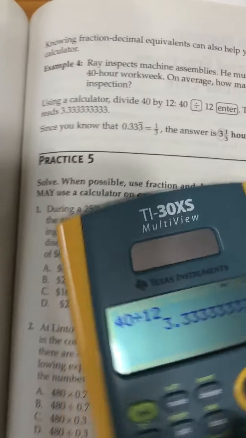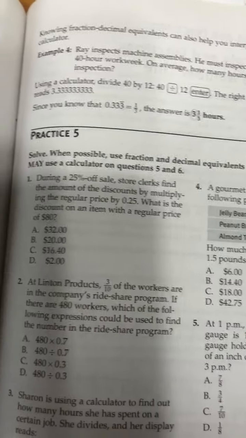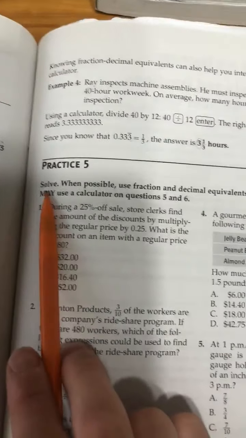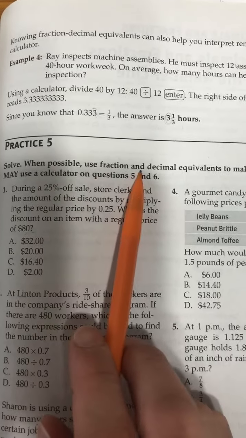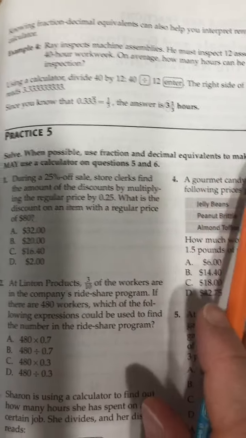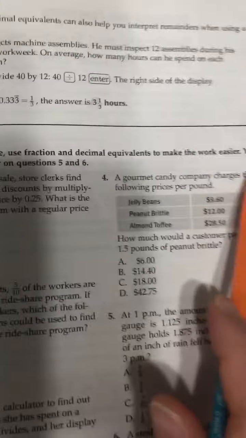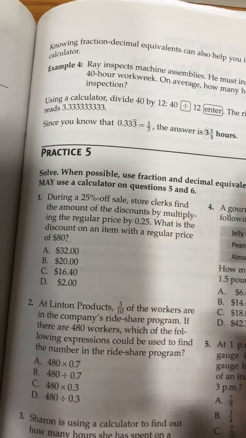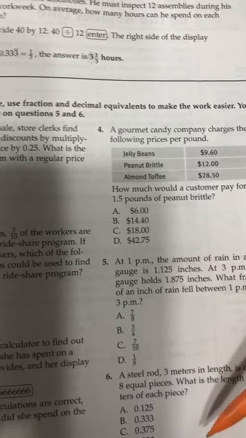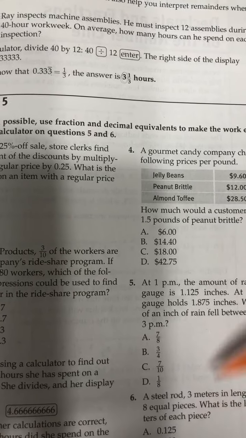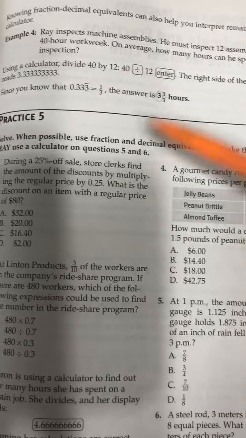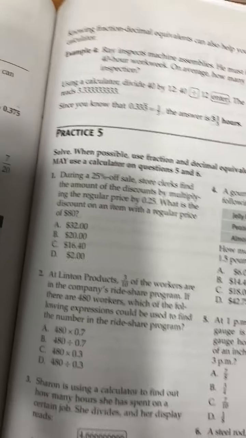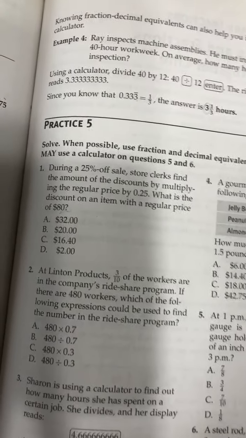Okay? Practice 5 is more practice with this lesson. It says solve, when possible, use fraction and decimal equivalents to make the work easier. You may use a calculator on questions 5 and 6. So again, just 5 and 6 is where they're telling us to use a calculator. I'm assuming 1 through 4 we should be able to solve without a calculator. So try that and see if you're able to do it.